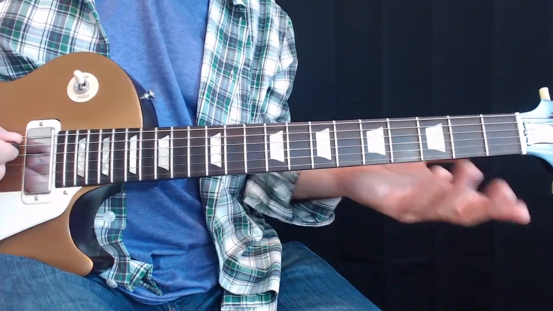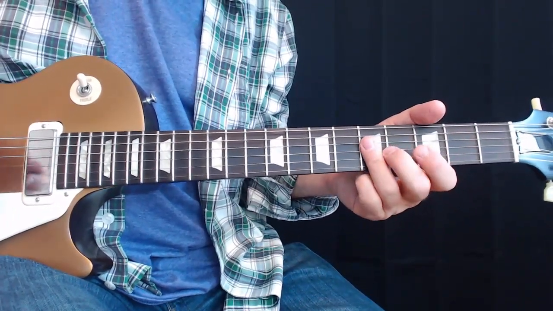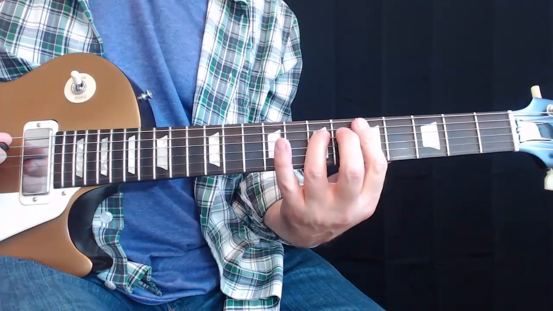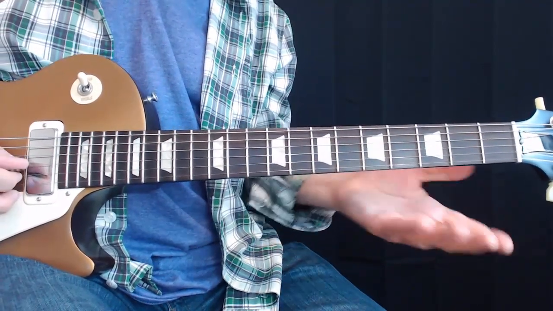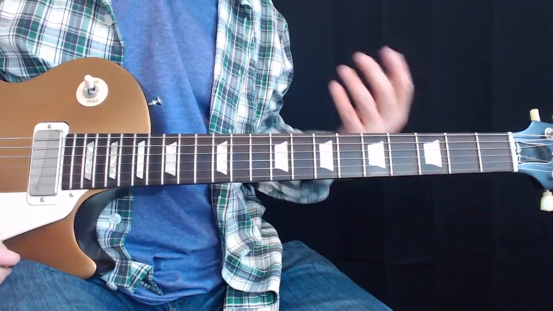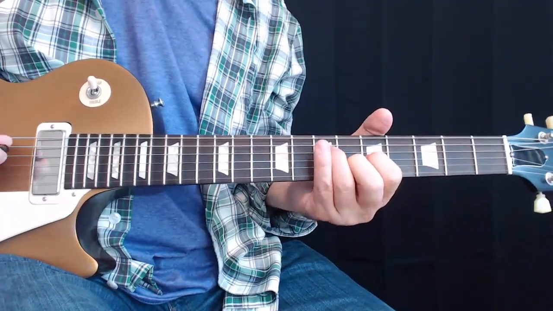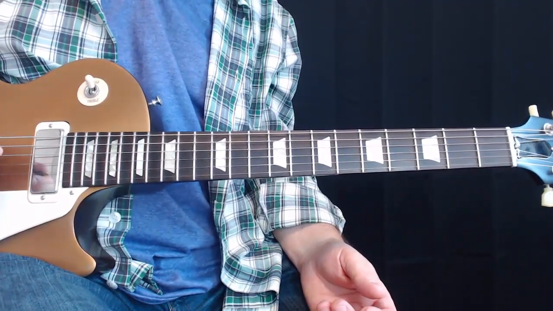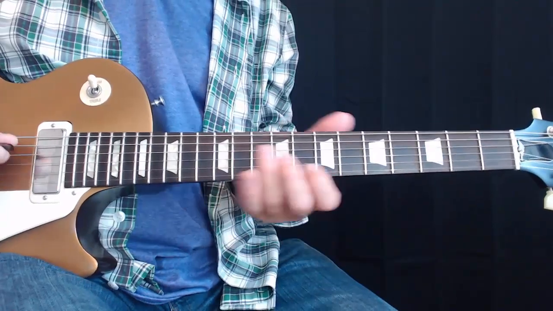Really cool, right? You can play Hendrixy sounding stuff. Not moving much at all, and it's really kind of beneficial to do that. And these are all really easy to finger, okay? And you can keep doing the same thing. You can do it even up here, right?